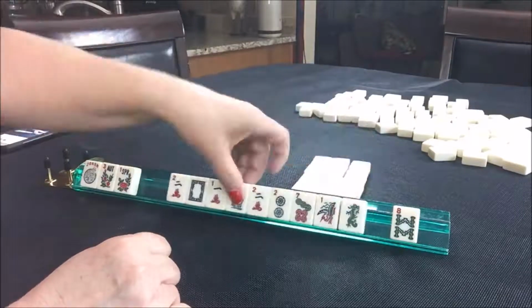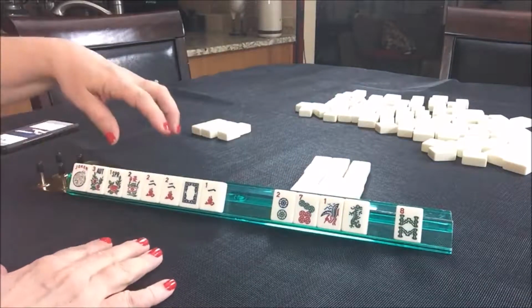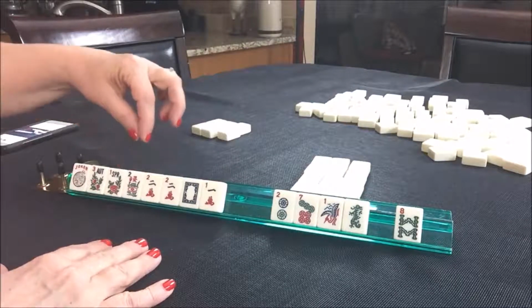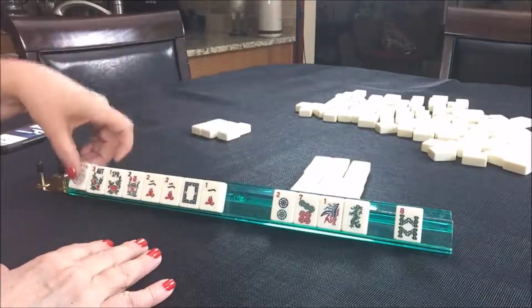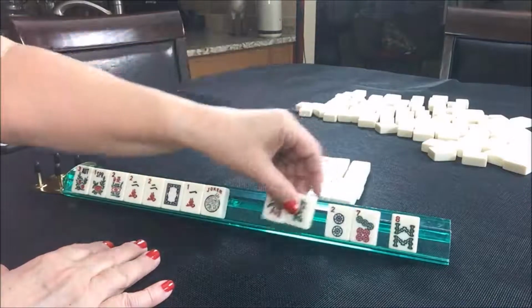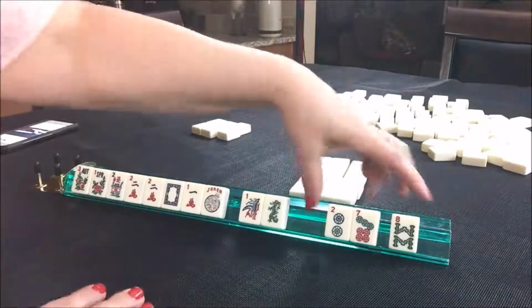So I'd say we should definitely try for the concealed hand with 2 flowers and then pungs of 2, 0, 1, 7, and 1 suit. We could use that joker to help with that. Let's go ahead and keep the green and the 1 bam, because maybe we could still make the big hand work.